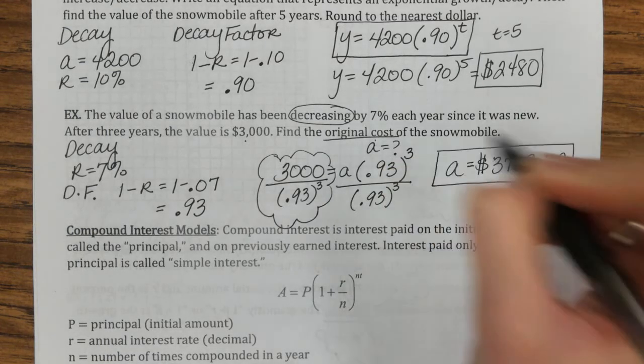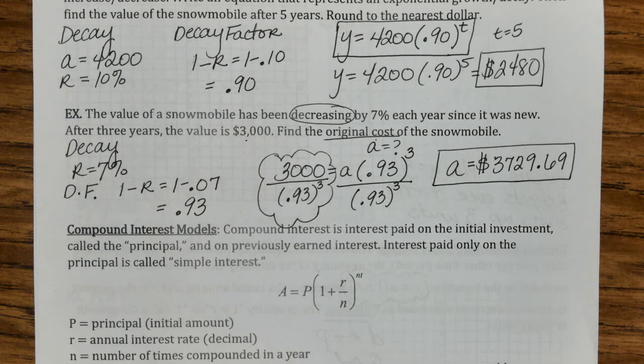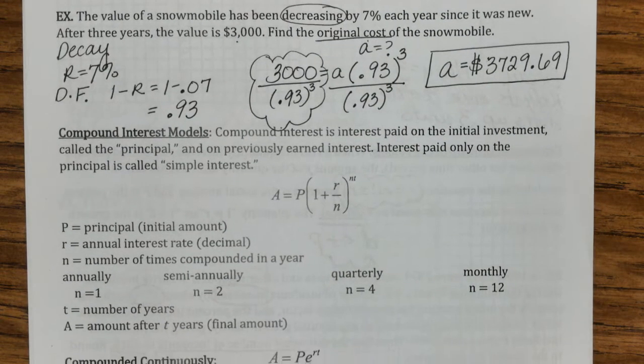So that is the original cost. Are you good with that? These are not difficult. Okay, then we're going to talk about financial things.